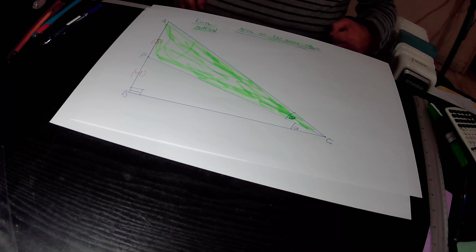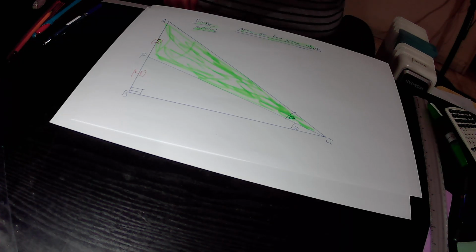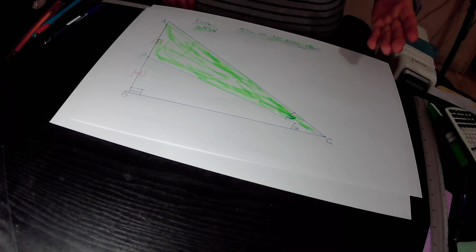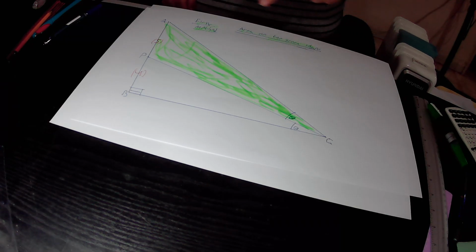In the second question, our task is to find out the area of this green shape. What is the green shape? The green shape is actually triangle APC. So our task is to find out the area of this green triangle APC.